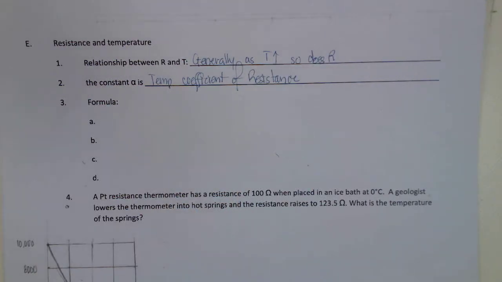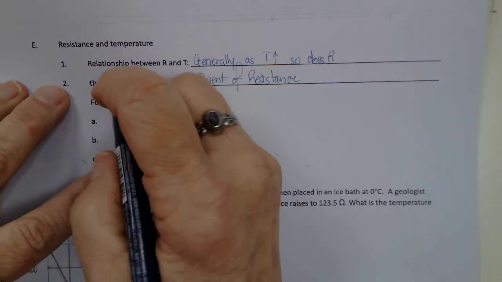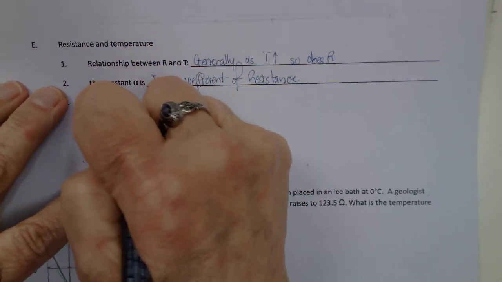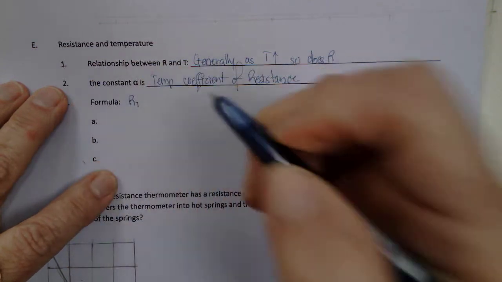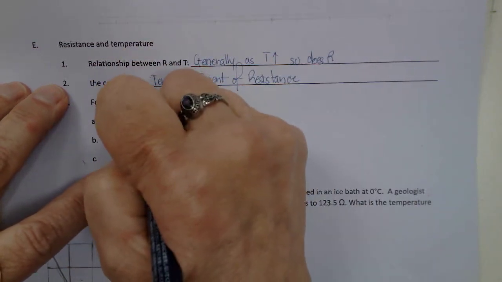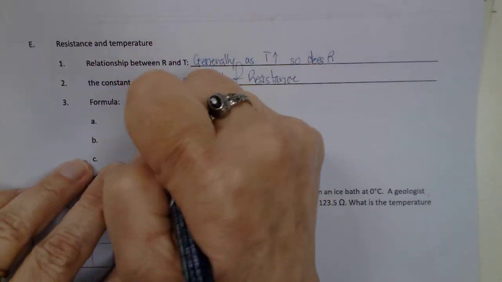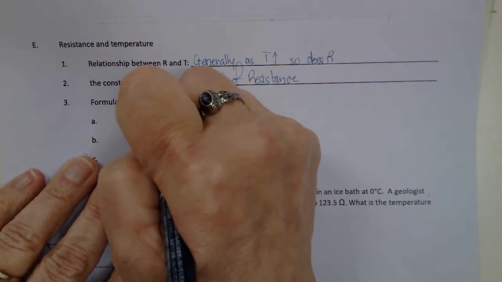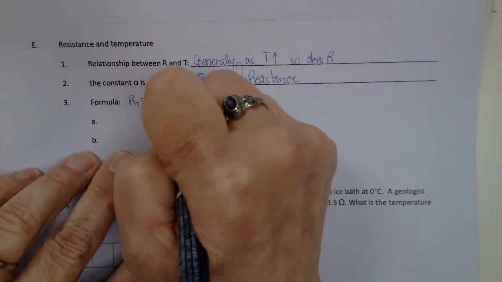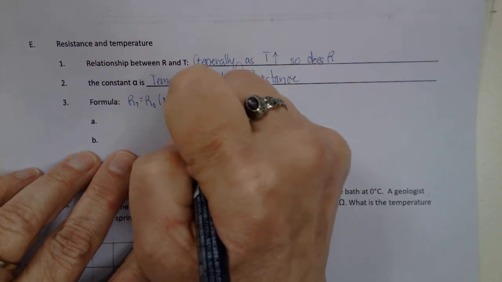The formula for finding how much resistance changes as you increase the temperature is R sub T, which is the resistance now at the temperature you've raised it to, equal to R naught, the original resistance, times the quantity 1 plus alpha delta T.